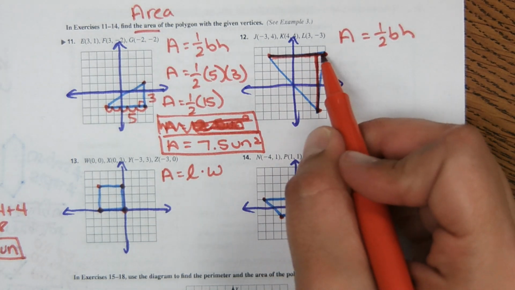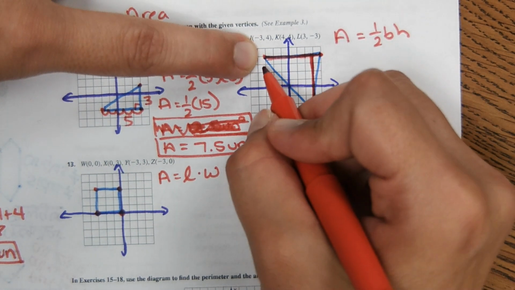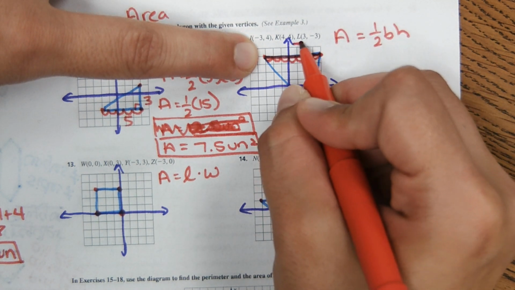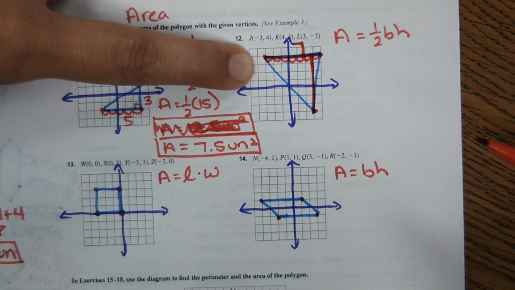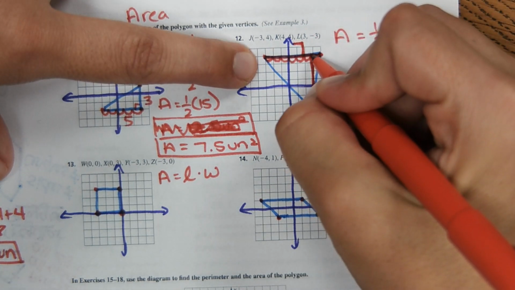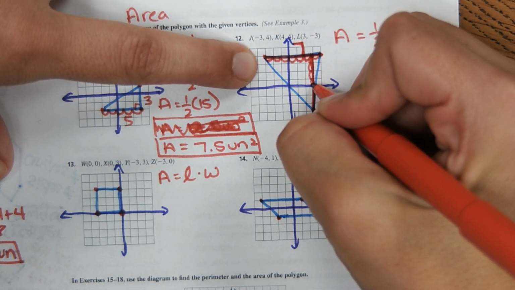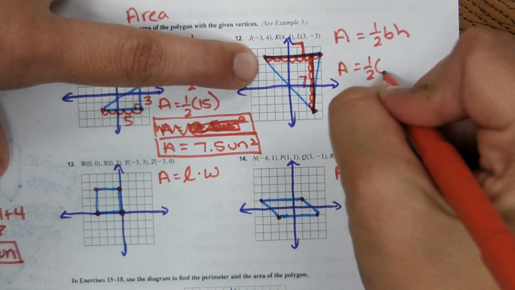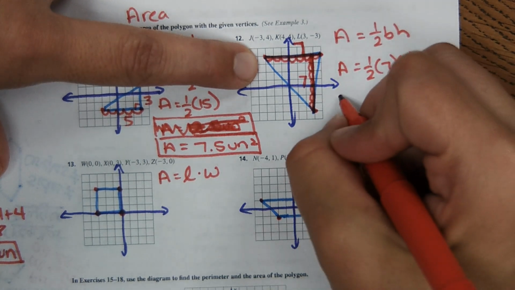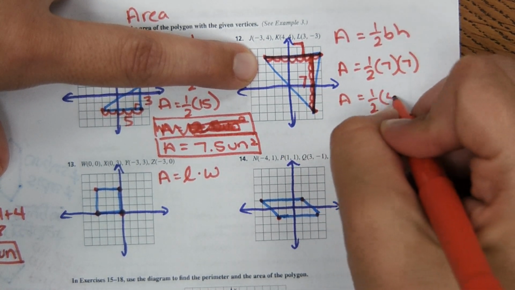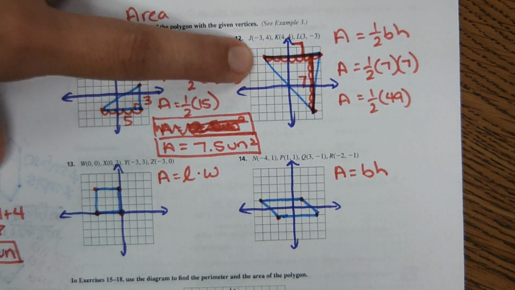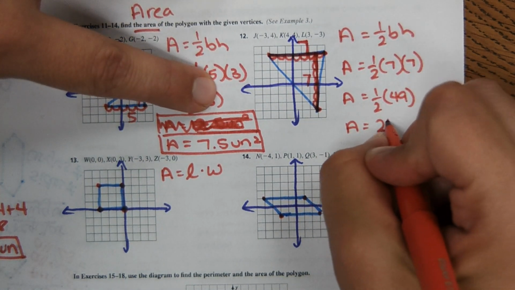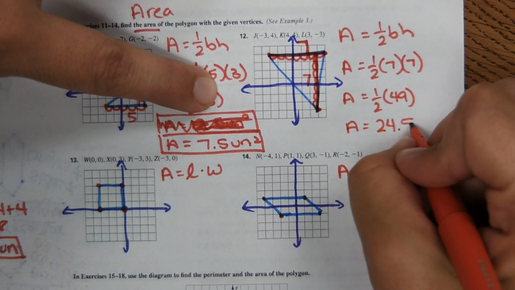And then the base length, I can just count those units. 1, 2, 3, 4, 5, 6, 7. And then the height here, I'm going to count this. 1, 2, 3, 4, 5, 6, 7. Area equals 1/2 times 7 times 7. Half of 49. So 49 divided by 2 would be 24.5 units squared.